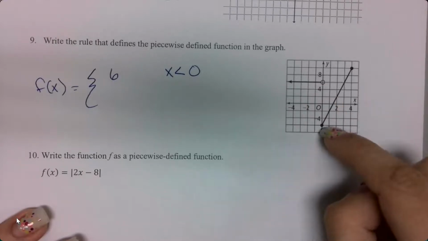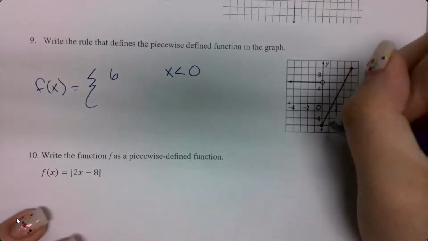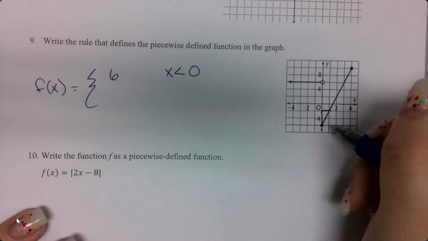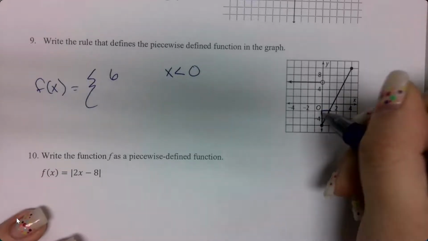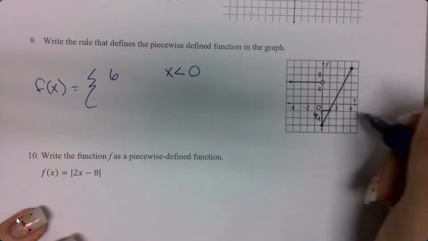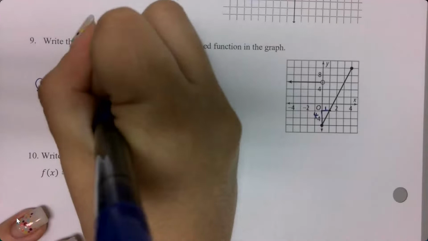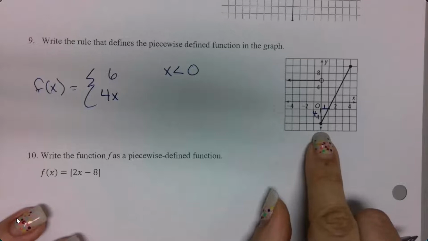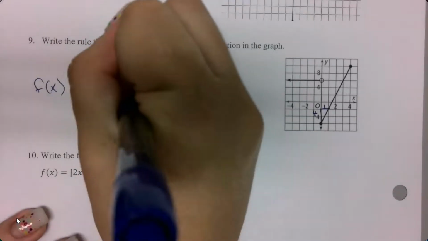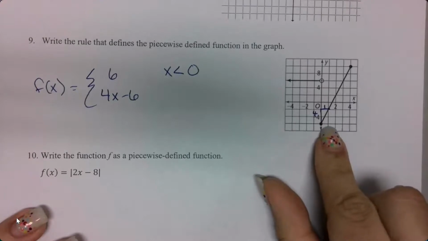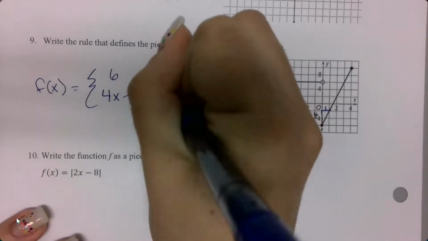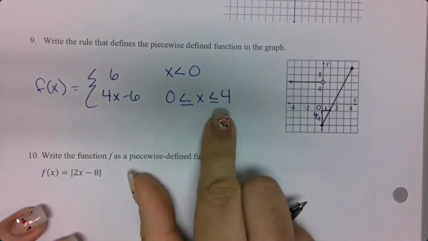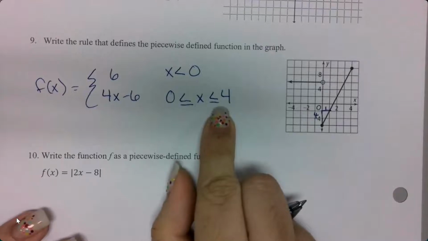Then if I look over here, I have this line. It starts here, and each of these lines are counting by 2, so it's going up 4. And then the x-axis is counting by 1. So my slope here is actually 4. And then I have my x. My y-intercept is where it's crossing the y-axis. This is at -6. And this is between 0 and 4. So I'm going to have 0 is less than or equal to x is less than or equal to 4. I have these lines underneath because those circles are closed.